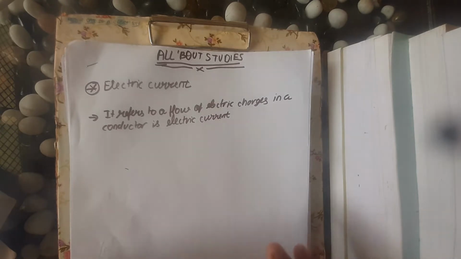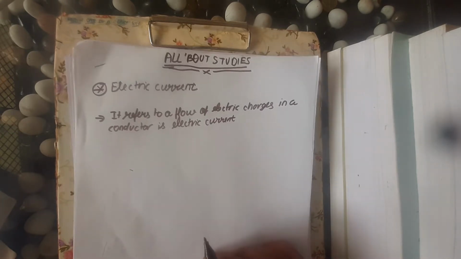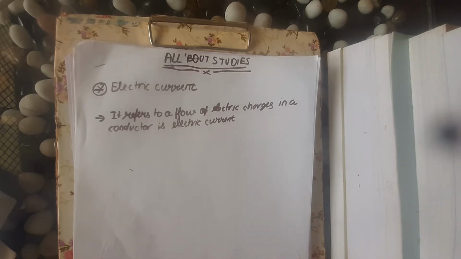So what is the mechanism behind this whole electric current? For your understanding, let's take an example of water. You can do this activity at your home as well. Take a glass and fill it with water, and start pouring the water into an open area, like any particular ground, or wash basins.